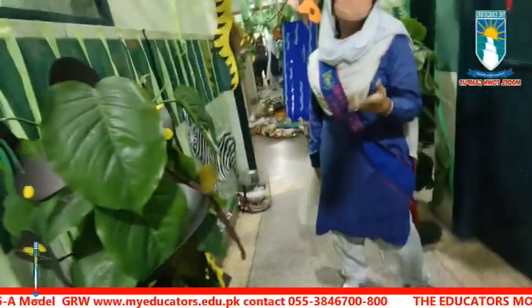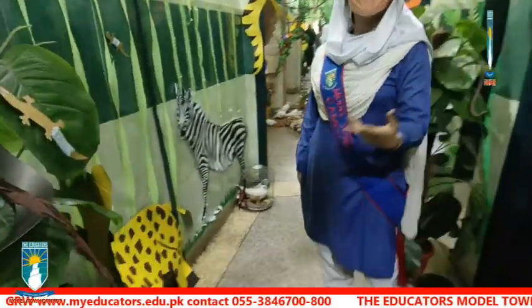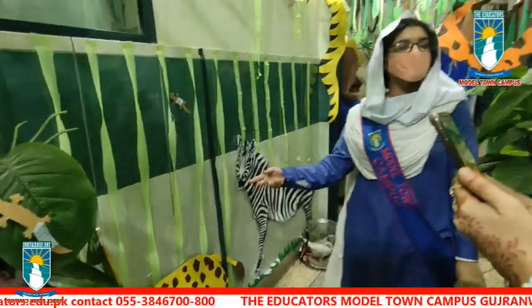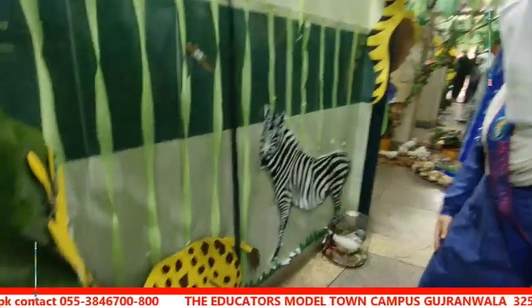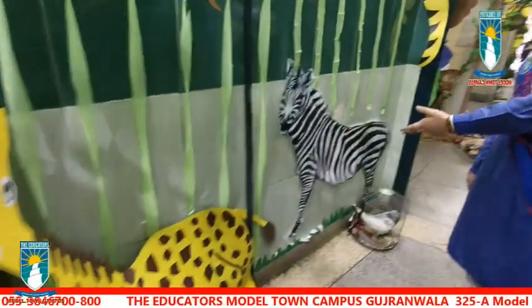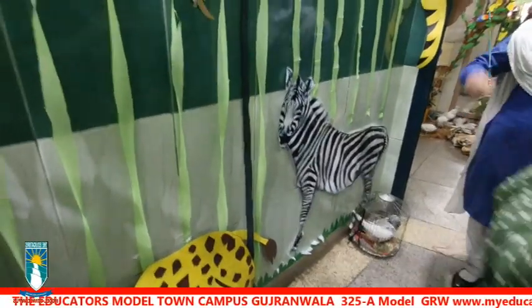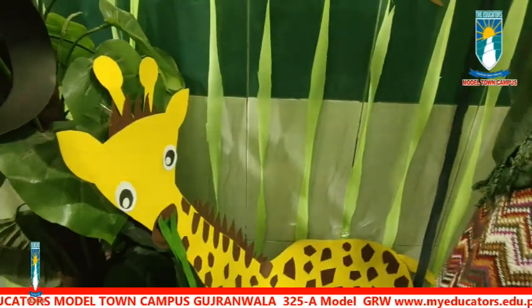Giraffes may seem large, but they're actually very gentle creatures. And they are naturally herbivores, so they pose no threat to the other animals. Zebras here are also naturally peaceful animals, and they are also herbivores. There are more tropical plants and different kinds of birds here.